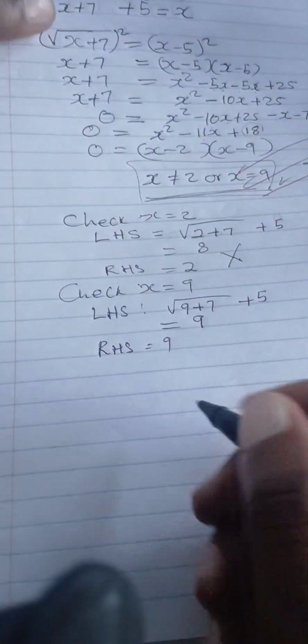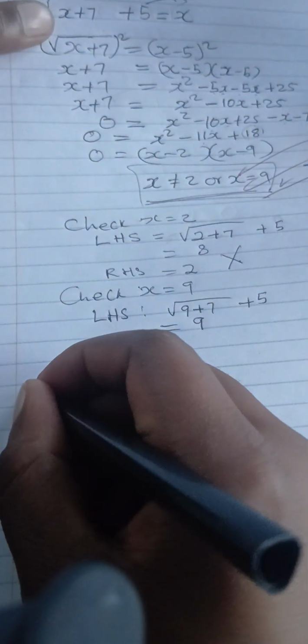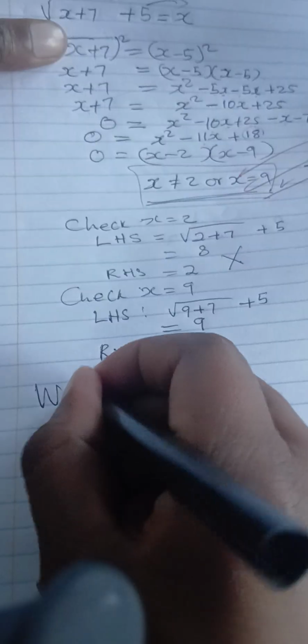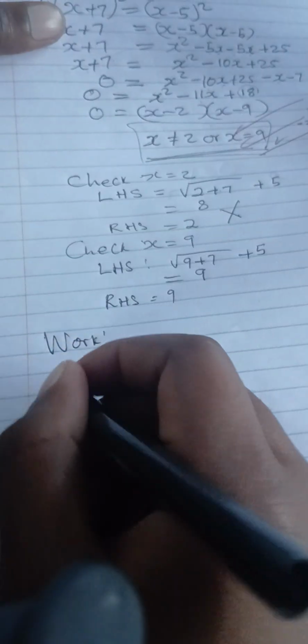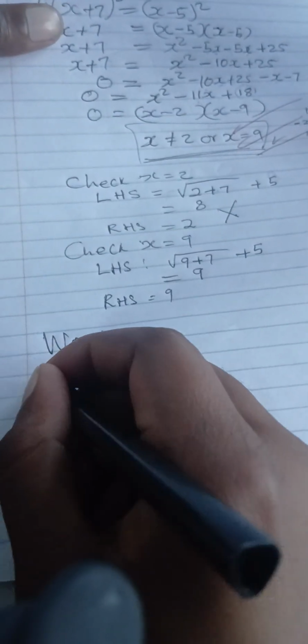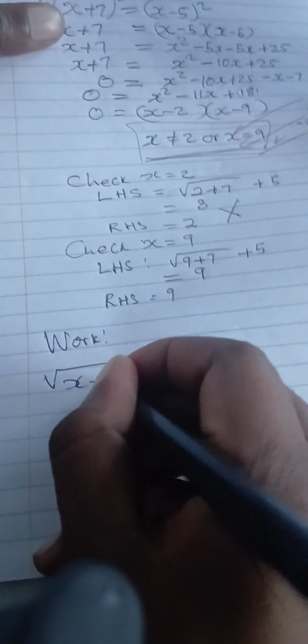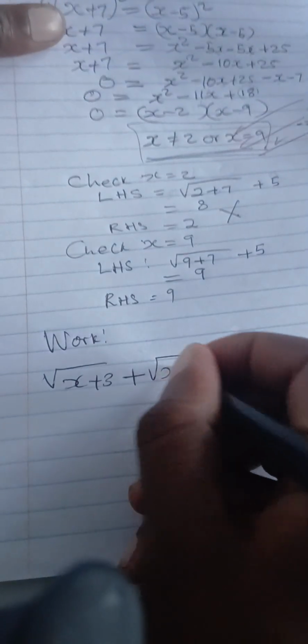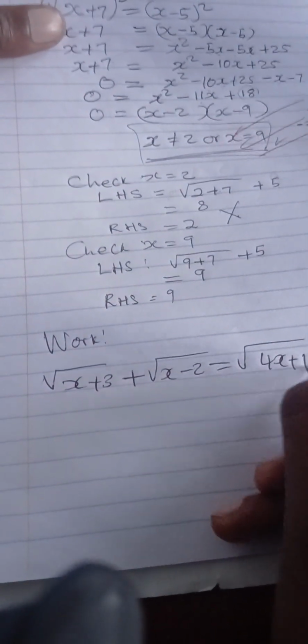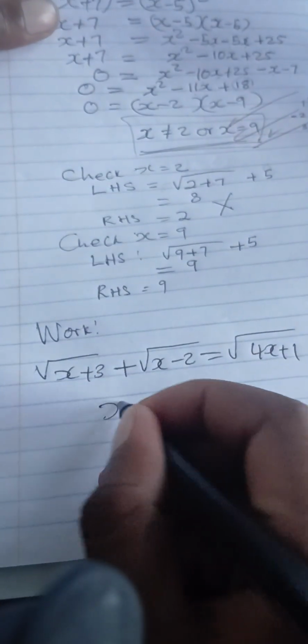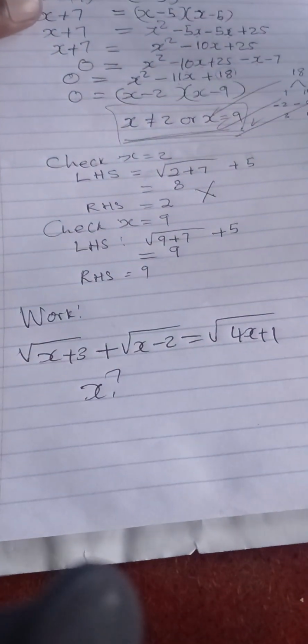Okay, so now let me give you work. Solve this one. This is work for you guys to comment on in the comment section. Let's say we have the square root of x plus 3 plus the square root of x minus 2 equal to the square root of 4x plus 1. Can you solve for x here? What is x in this case?